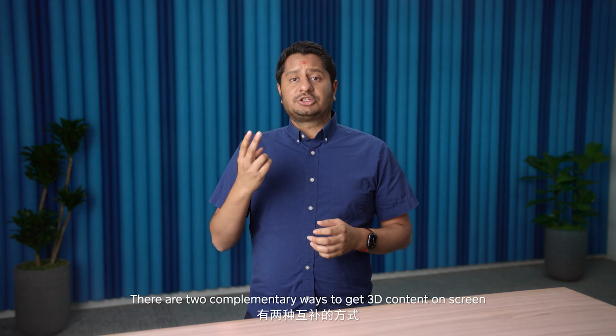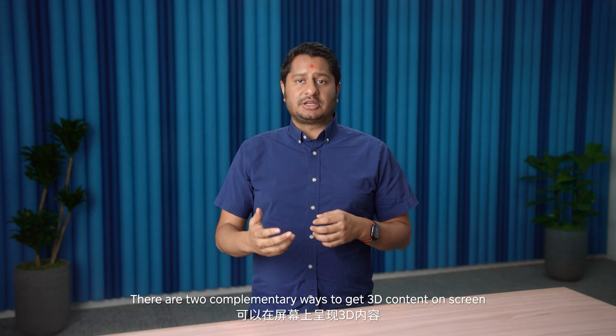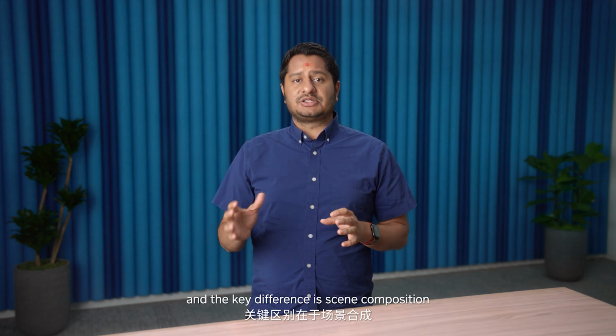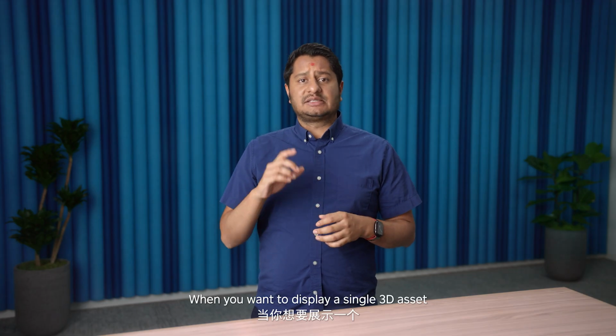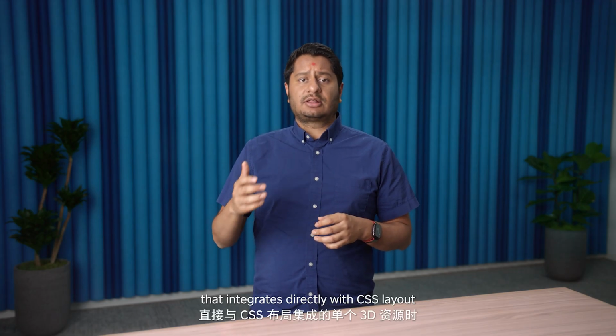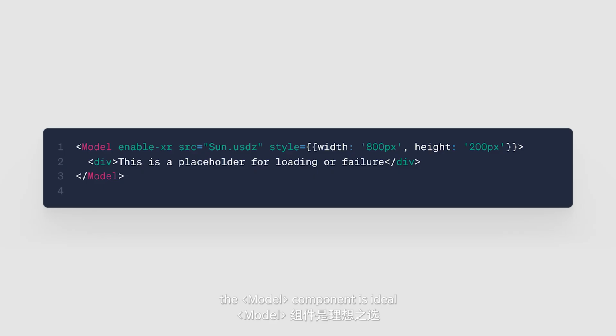There are two complementary ways to get 3D content on screen, and the key difference is scene composition. When you want to display a single 3D asset that integrates directly with CSS layout, the model component is ideal. It is based on the W3C standard model element with the same API. When you add the Enable XR flag, it extends the W3C standard with new capabilities. The model is rendered in the space in front of the backplate, much like a tag for 3D files.